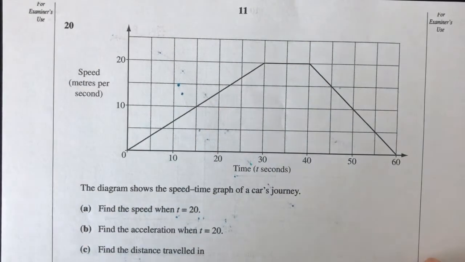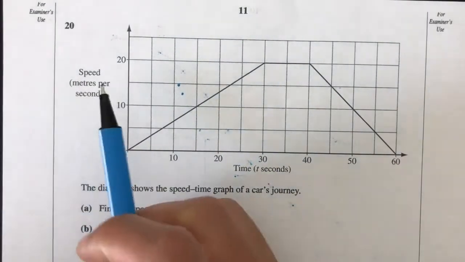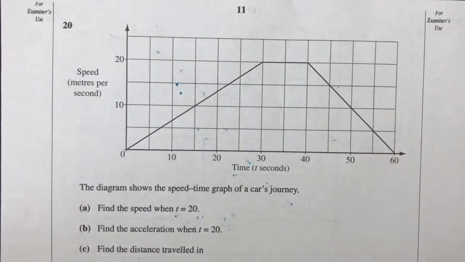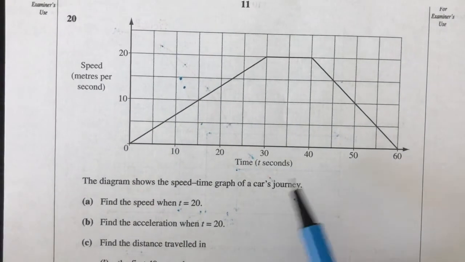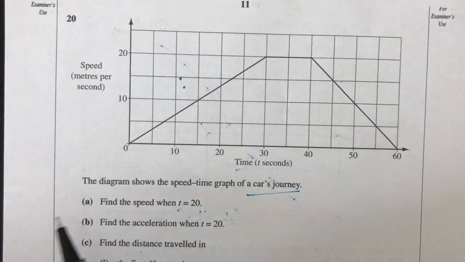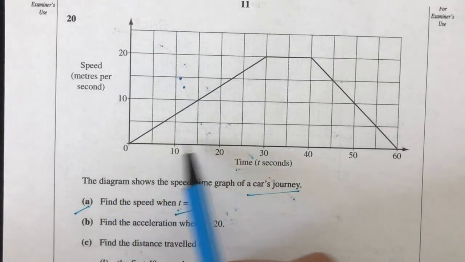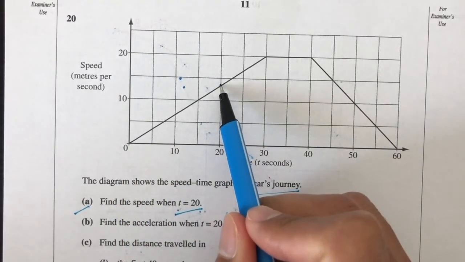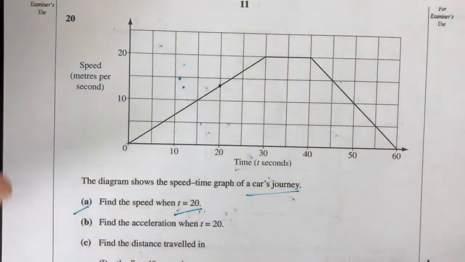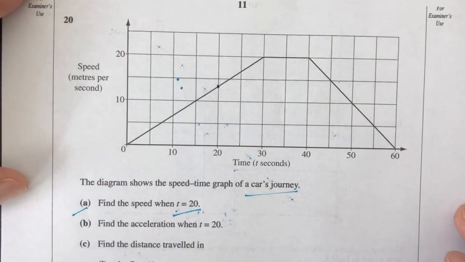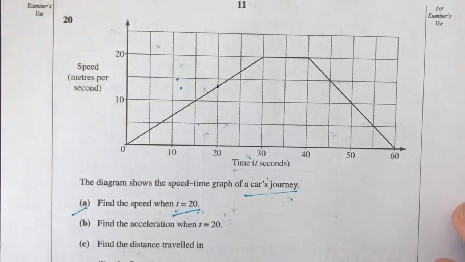Now question 20, we have this graph. It is a speed-time graph, and it is for a car's journey. Now part 1, find the speed when the time is 20. So when the time is 20, the speed is here. So how do you find the speed here? You have to use triangles.